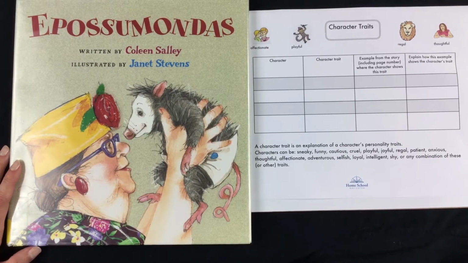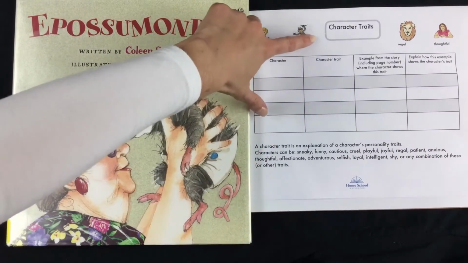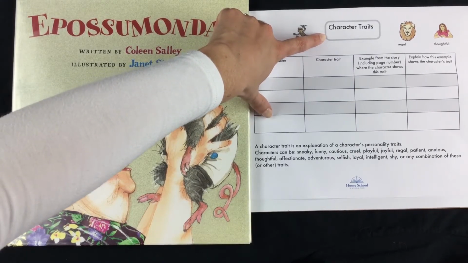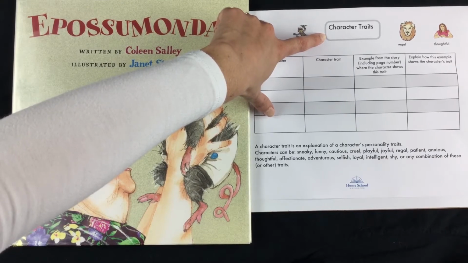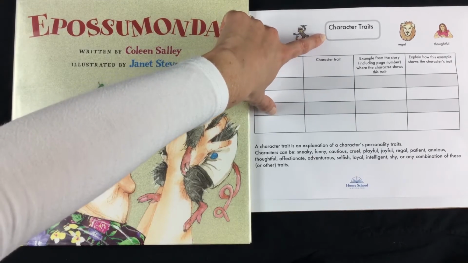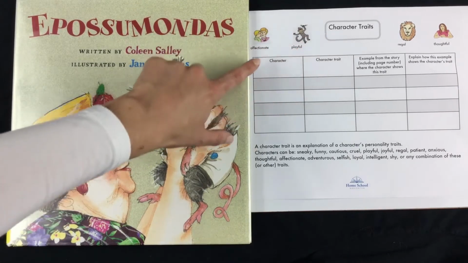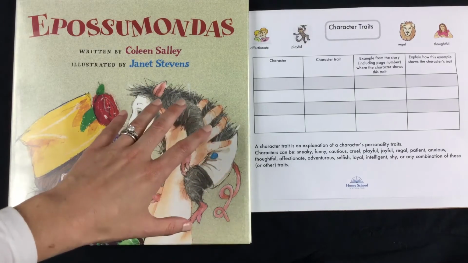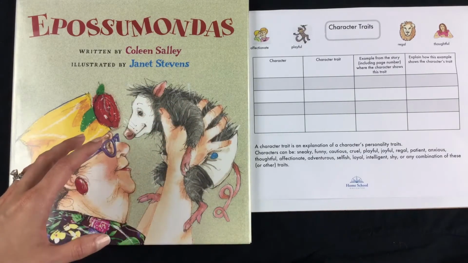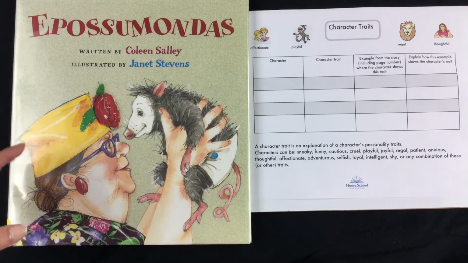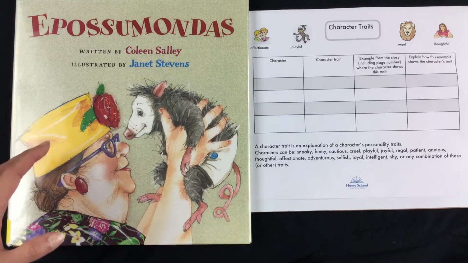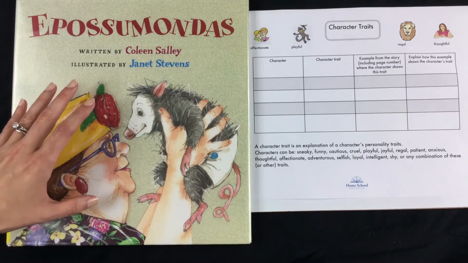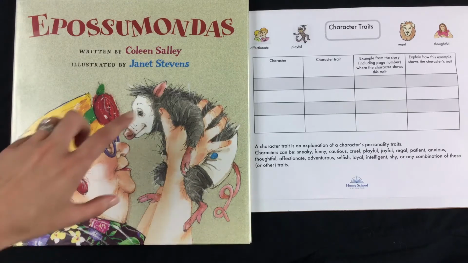What we're going to be doing today is looking at a character's traits, or you can think of it as their personality traits. These are words that describe that character. So we're talking adjectives. And a character can have more than one trait. Some examples could be sneaky, funny, cautious, playful, patient, anxious, adventurous, selfish, loyal, intelligent. All of these could be examples of a character's possible traits.